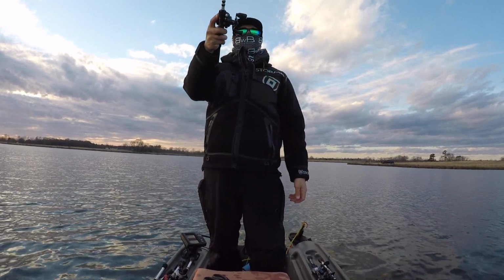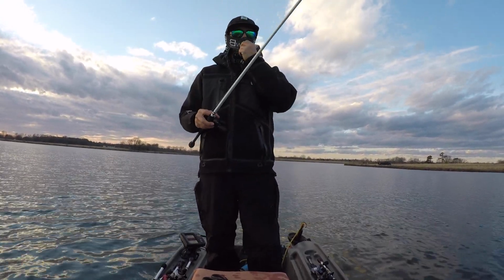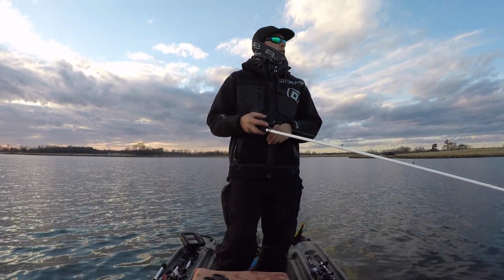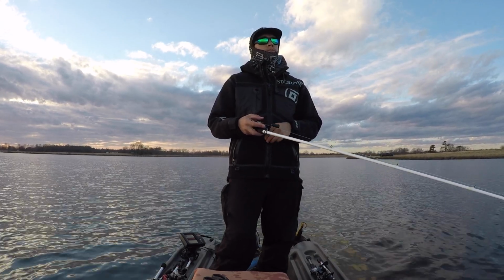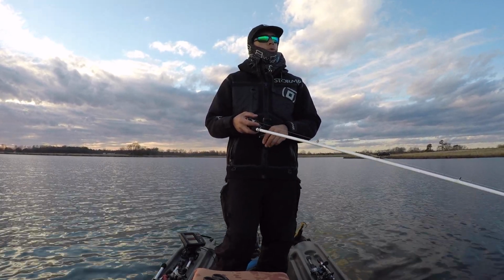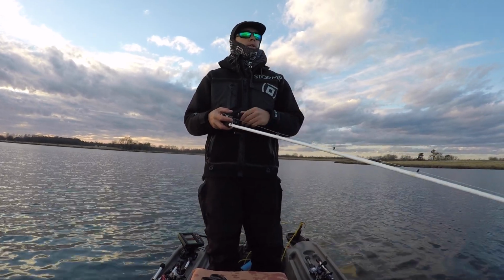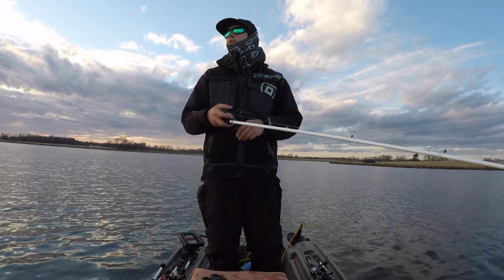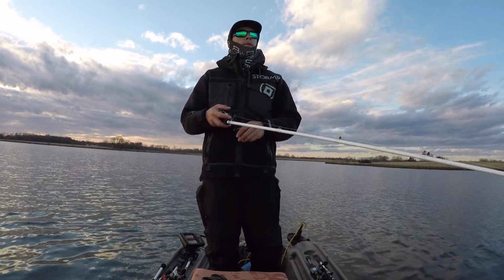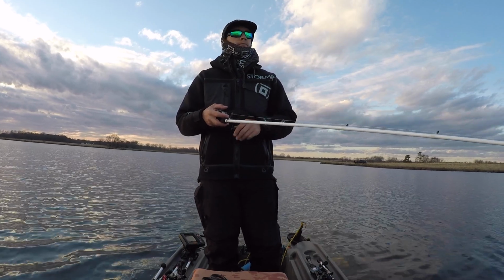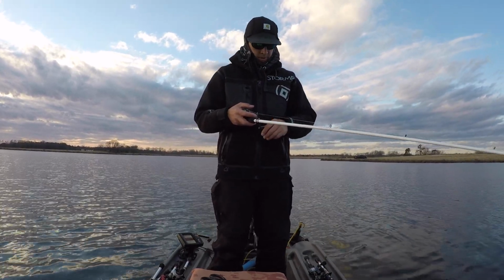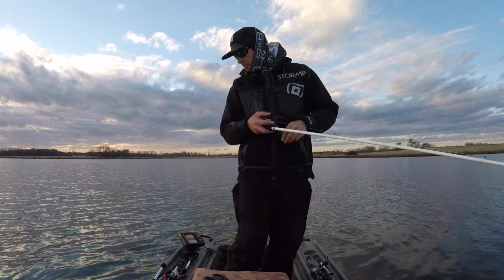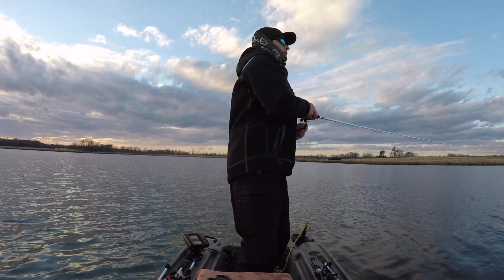I'm gonna throw back toward this point. Maybe we can get another one. But that right there was pretty sweet. I wasn't sure how big it was when we first had it because he was coming at us like a train. Just coming toward us. Water is freezing. That fish was freezing cold. Surprised it fought as long as it did with it being so cold. But that was cool.